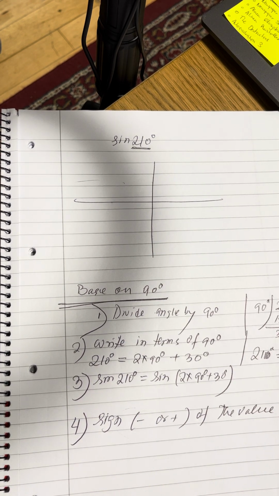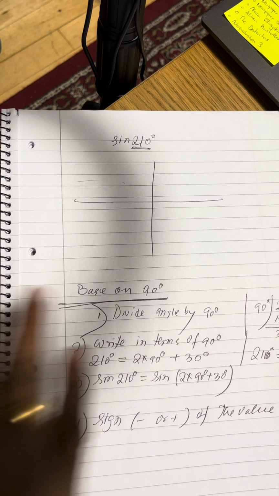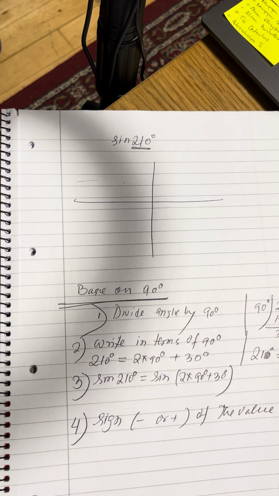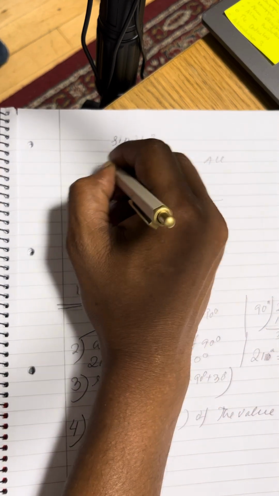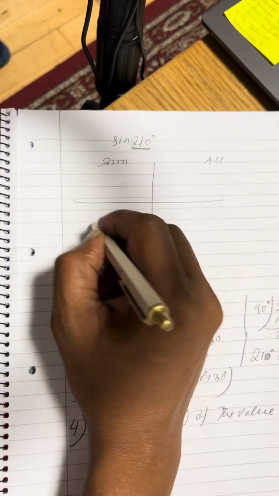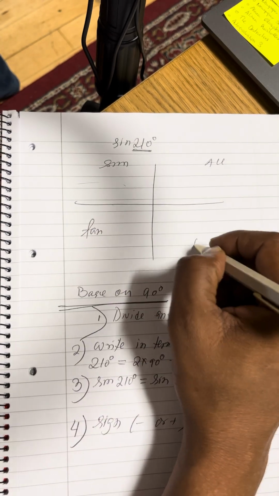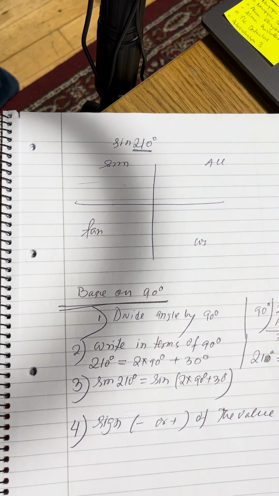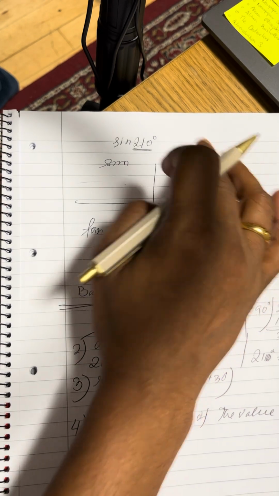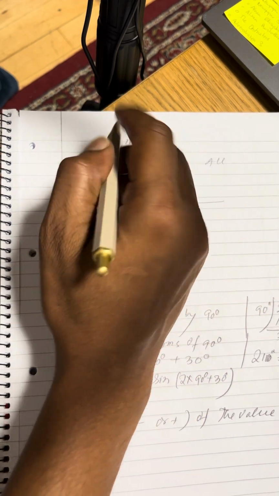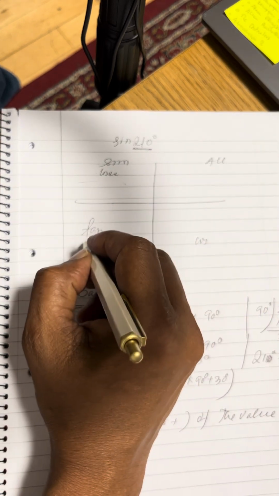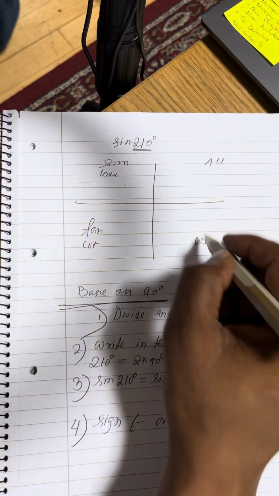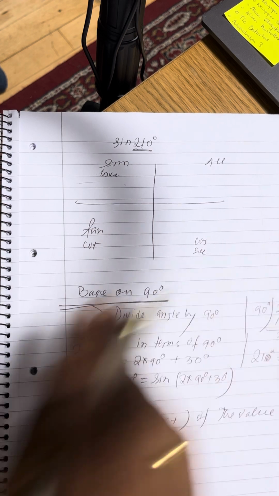And in this case, this quadrant will help you. You remember here, all positive, sine positive, tan positive, cos positive. That means in here, all positive; here sine and cosec positive, and all others negative. Here, tan and cot positive, all others negative. Here, cos and sec positive, all others negative.